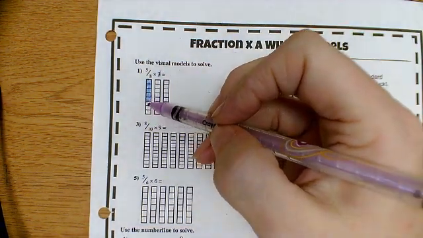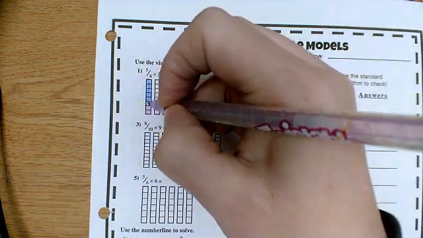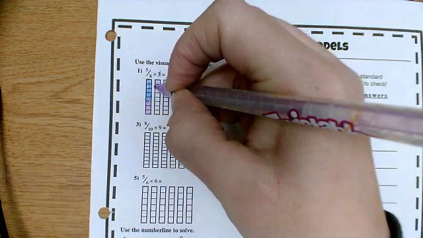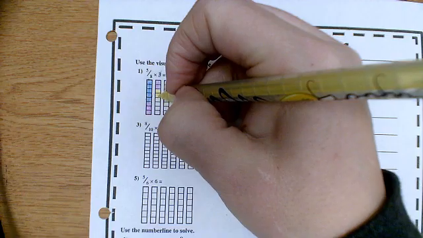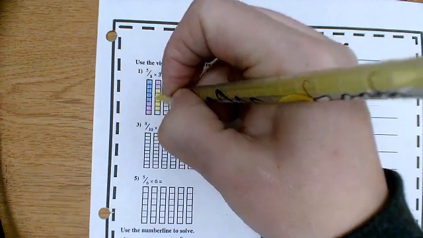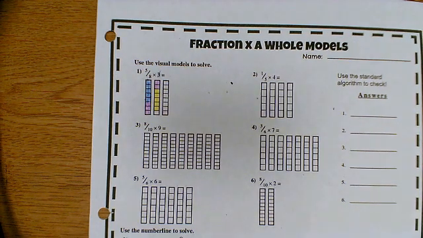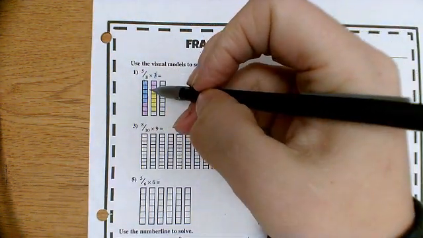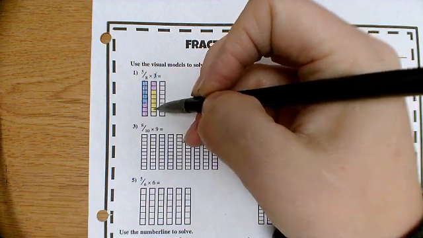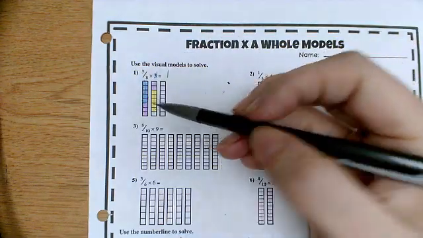I'm actually going to continue in this box so I can see total how many I have. So there's 3, 4, 5. And then I'm going to do 1 more group: 1, 2, 3, 4, 5. All right, so you can see that there are 3 groups: 1 group in blue, 1 group in pink, 1 group in yellow. So 3 groups of 5/8, and I have shaded in 1 whole and 7/8.